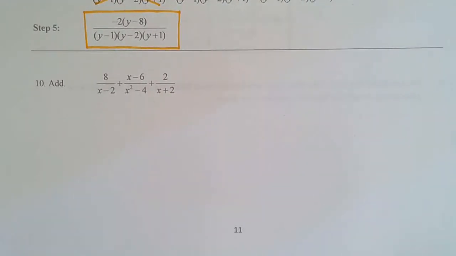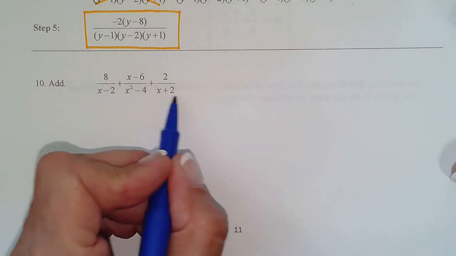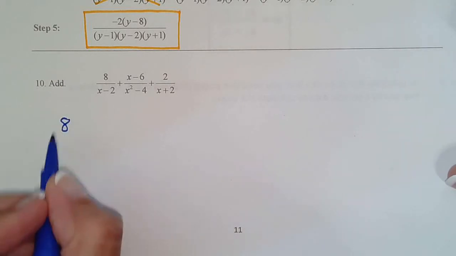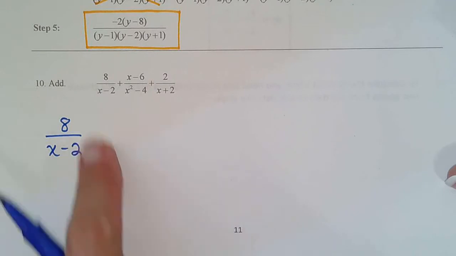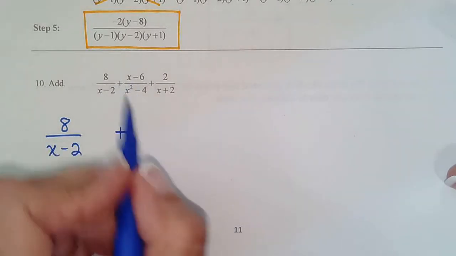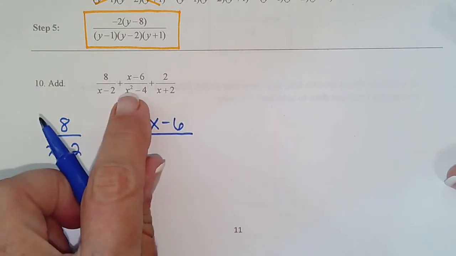Okay, so let's practice our first one. So factor, nope. Factor, nope. Factor, yes. So I'm going to write 8x minus 2. It's going to stay the same, but I'm going to leave room to add in whatever it's missing. Plus x minus 6. And this can factor.